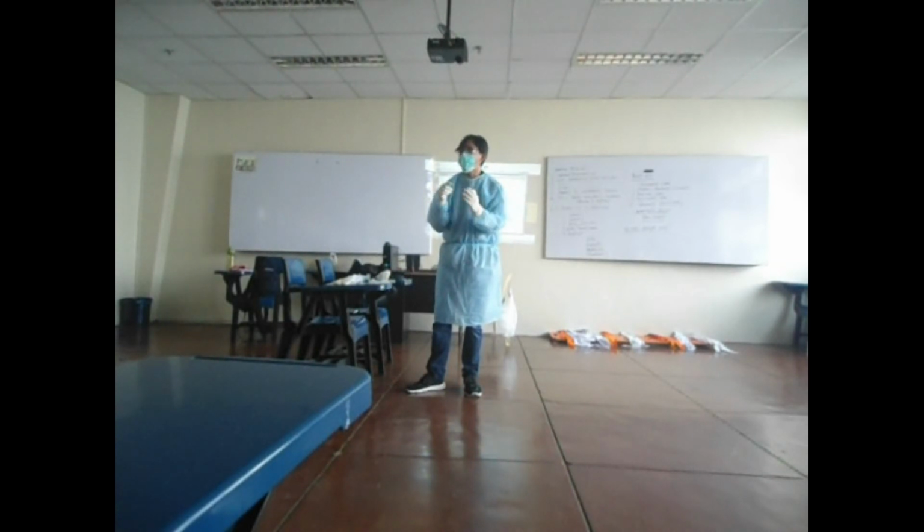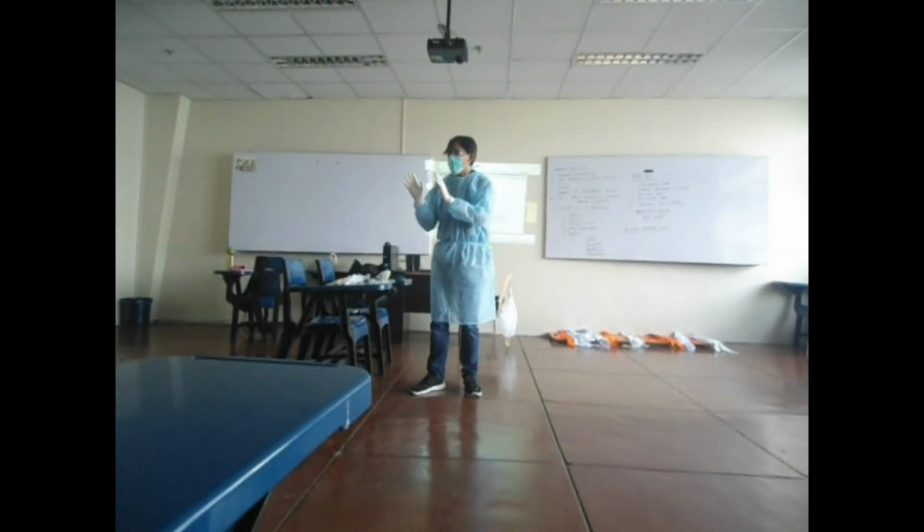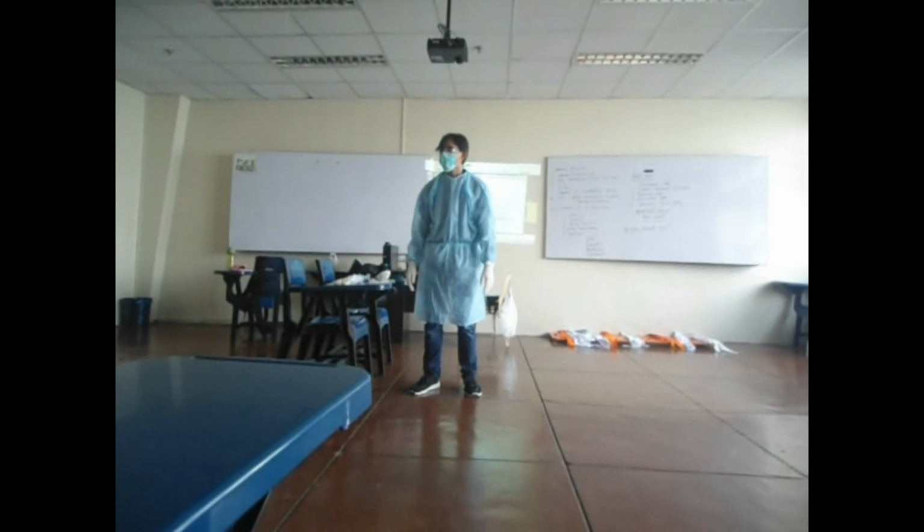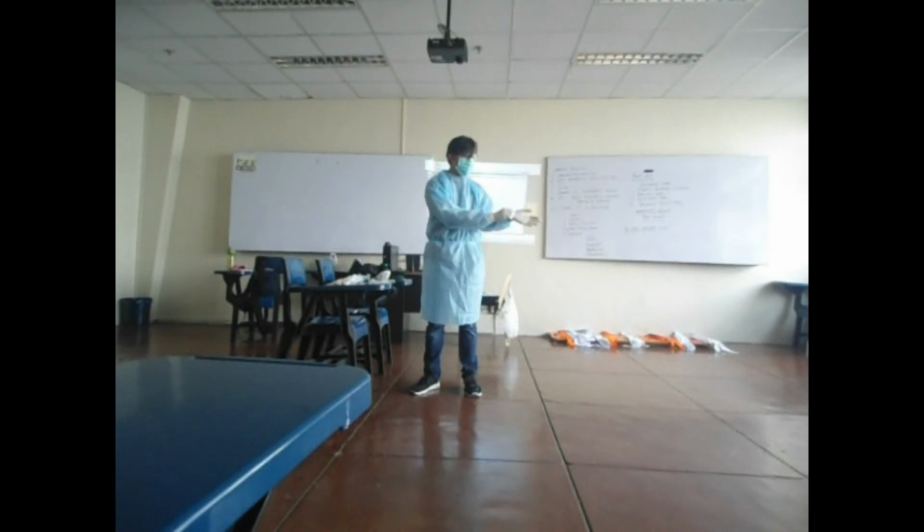Of course, the gloves, because this is the most probable equipment that has been contaminated. And how do we properly remove the gloves? Okay. What's the basic rule? Skin to skin, glove to glove. Meaning, this is the first glove. You hold the glove to glove, then you try to remove it, okay, as carefully as possible.